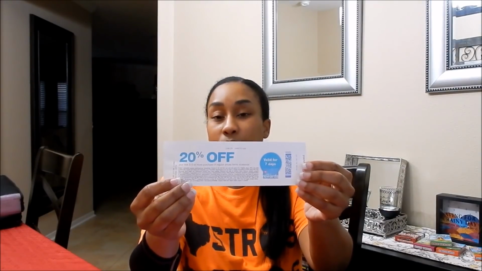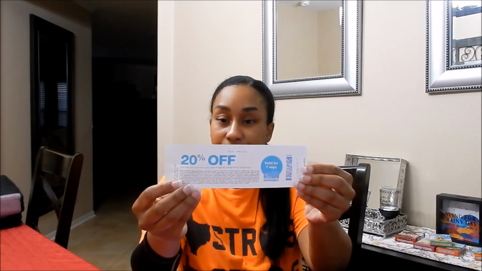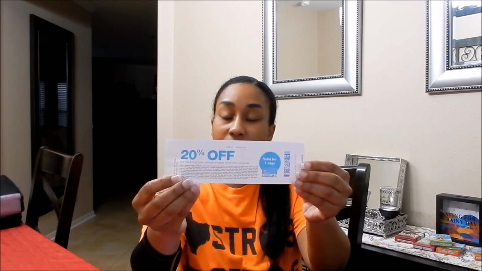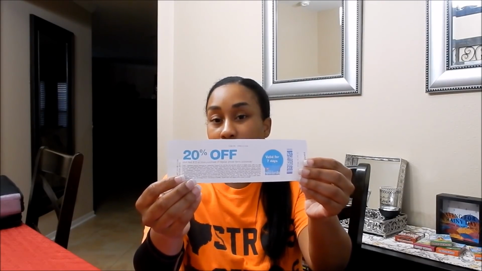This coupon will print out after a transaction, and it will be for 20% off a $10 purchase of regular price items. I believe they also have one that may be 10% off a $20 purchase or 10% off a $10 purchase. Nonetheless, this is what the paper percentage off coupon looks like, and again, it's printed from the Catalina machine at the end of your transaction.